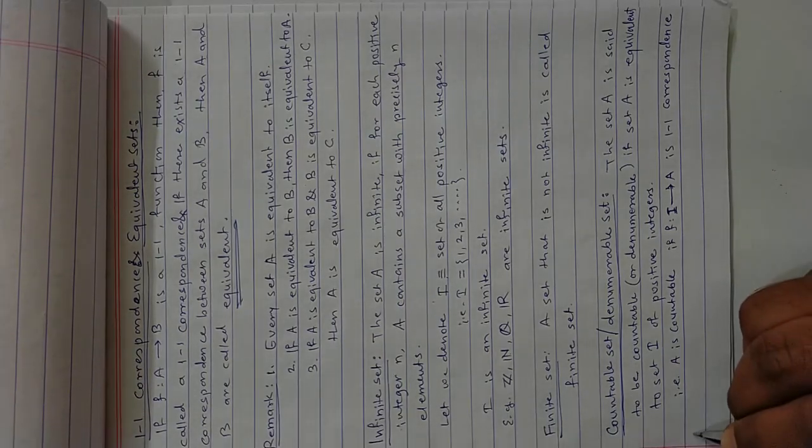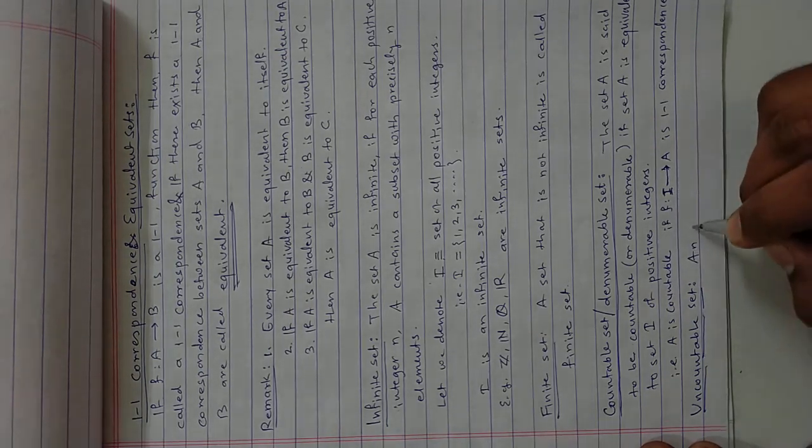And the definition of uncountable set. If the scheme of counting is not there, then the set will be uncountable. So the definition is, an uncountable set is an infinite set which is not countable.